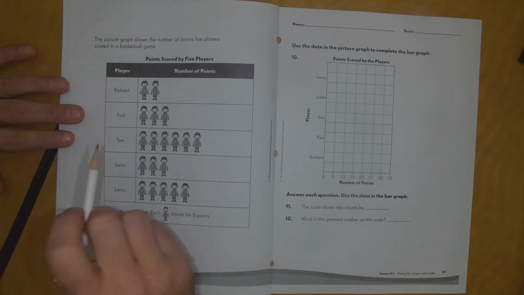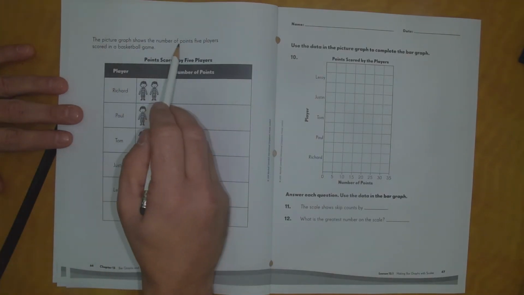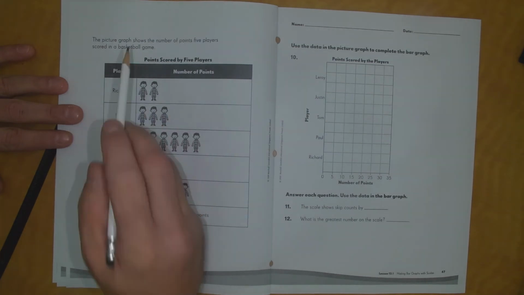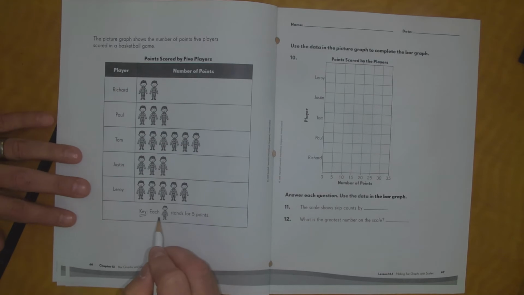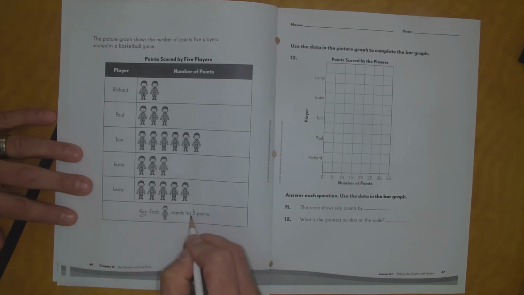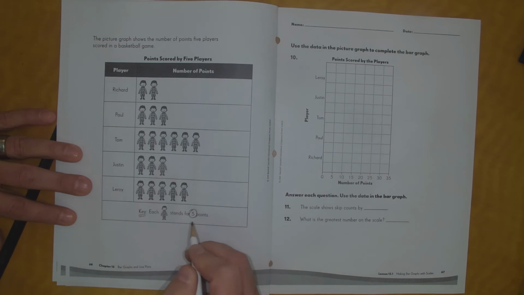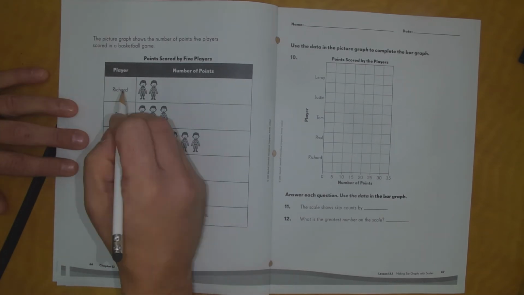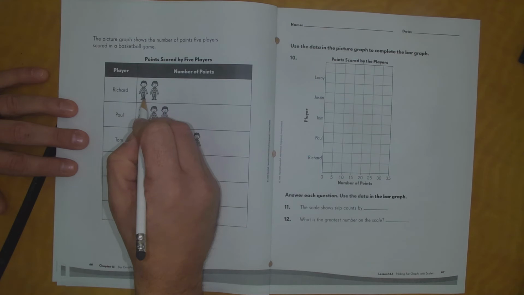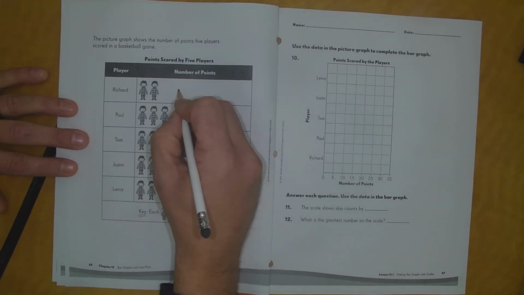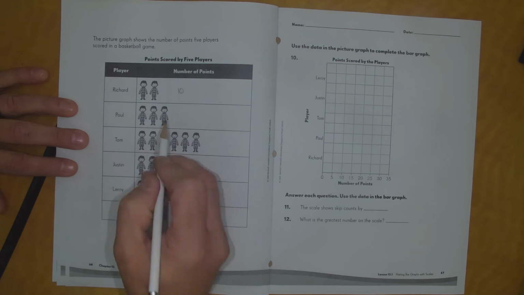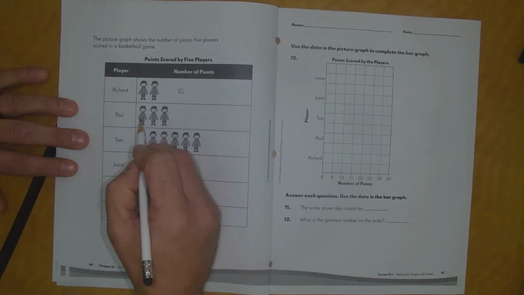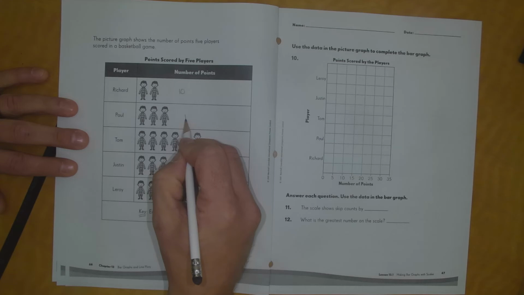Page 66. The picture graph shows the number of points 5 players scored in a basketball game. The key is important here because each little person here stands for 5 points. It's not just one, okay? Each one stands for 5 points. So Richard did not score 2 points. Richard actually scored 10 points. Paul did not score 3 points because each one is worth 5. He scored 5, 10, 15 points.